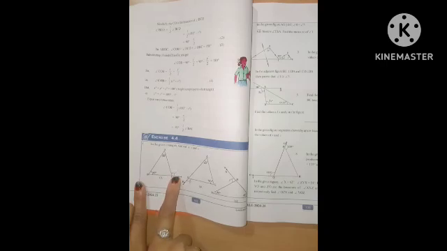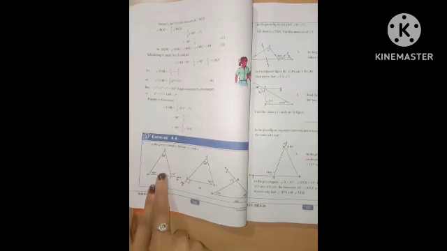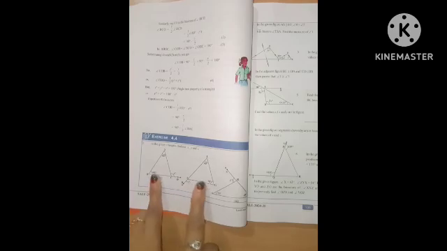The exterior angle is equal to the sum of the two interior opposite angles. So x degrees is equal to 50 plus 60 degrees, which is 110 degrees. A very simple solution: x is equal to 110 degrees.